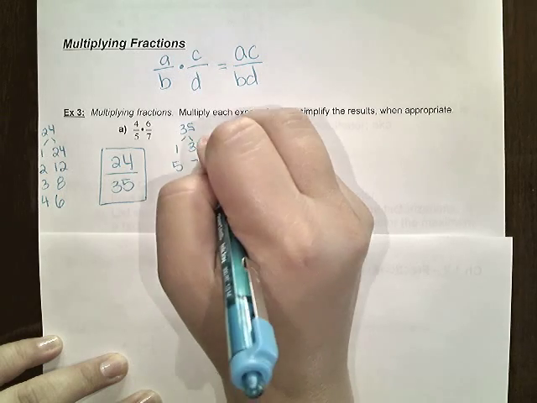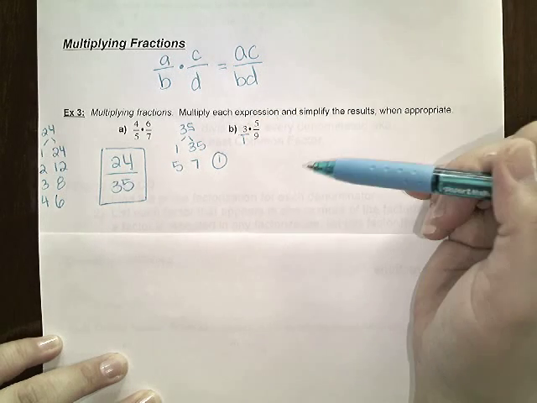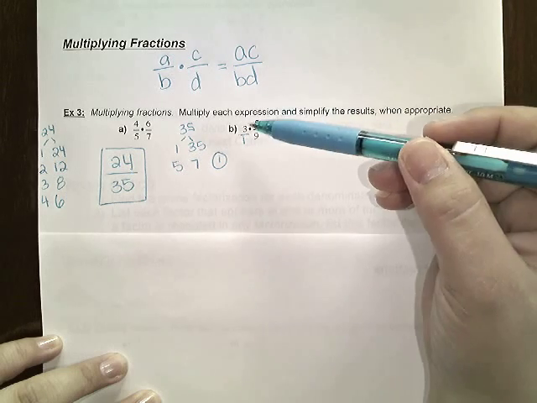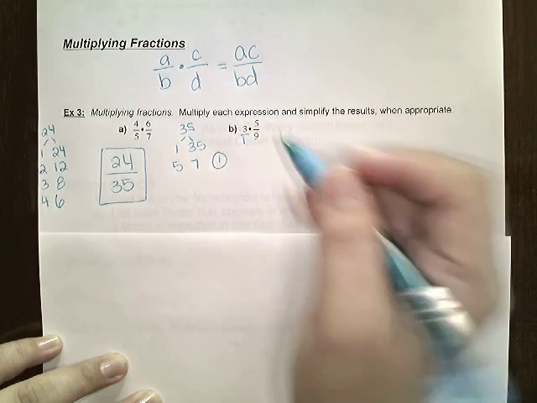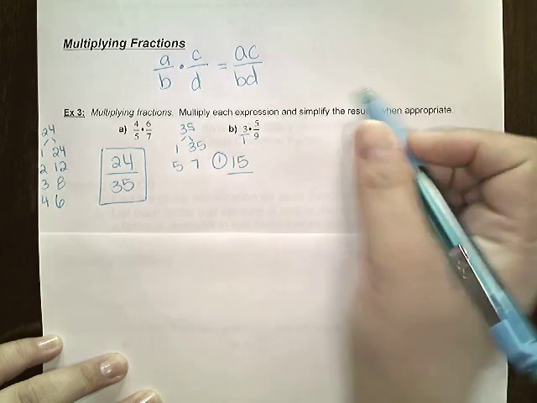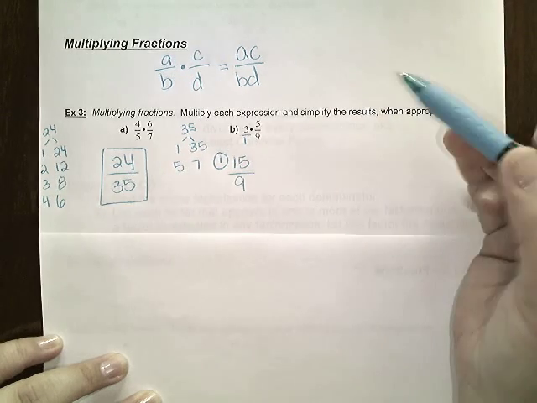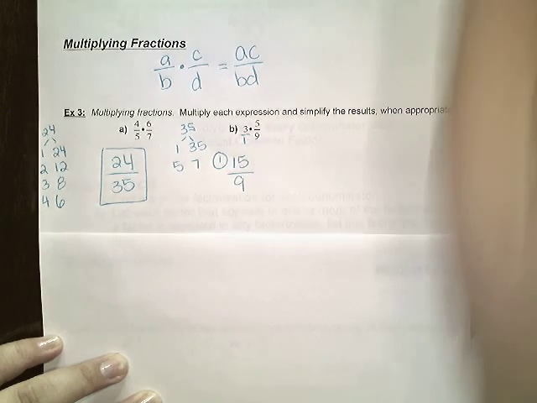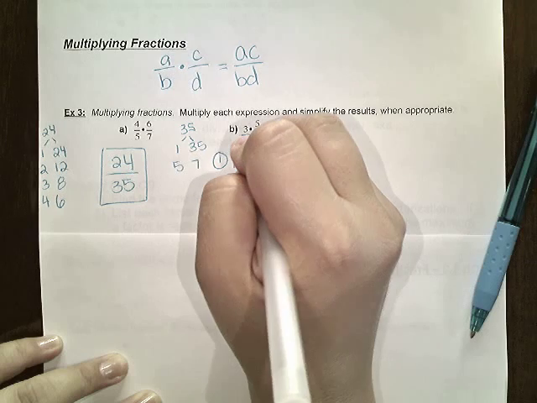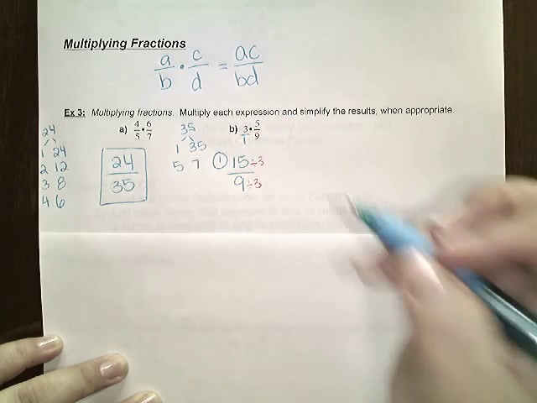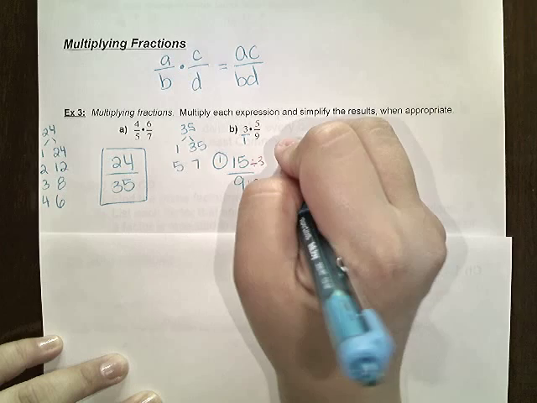Let's go ahead and multiply it first and then reduce, and then see how it is the other way. So when we multiply it, 3 times 5 gives us 15. 1 times 9 gives us 9. We can divide each of these by 3, and we end up with 5 over 3.